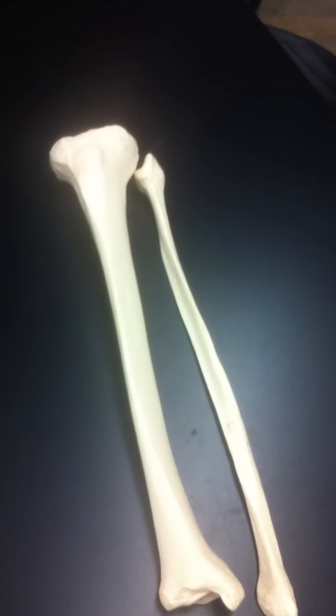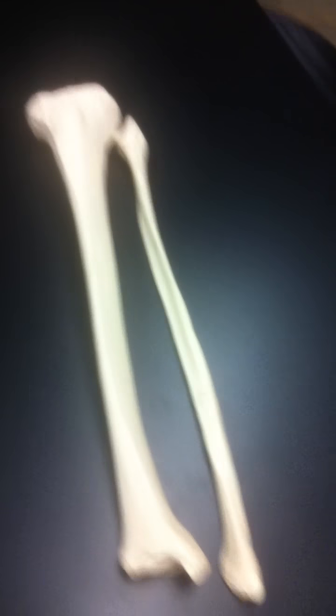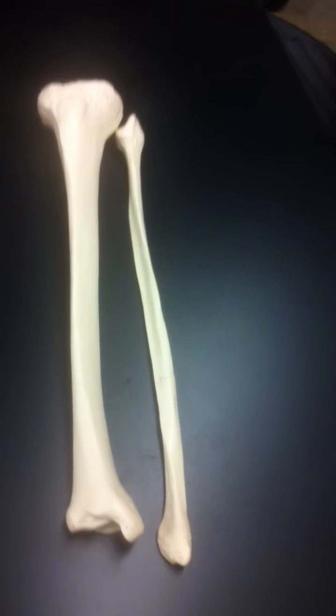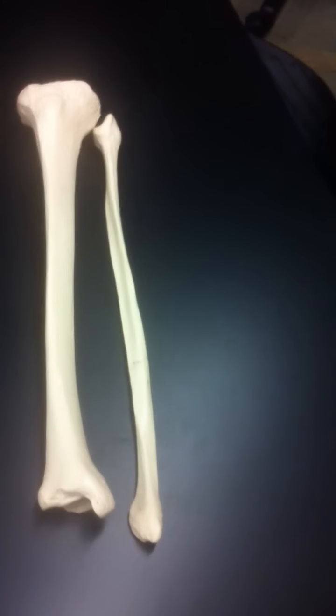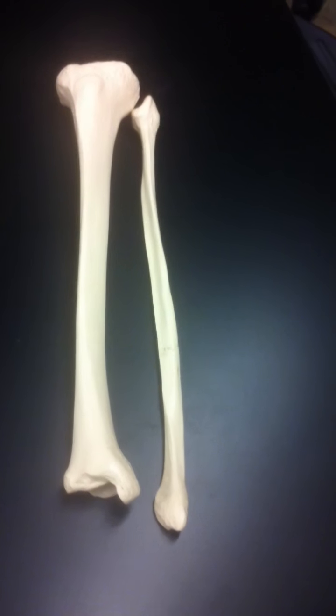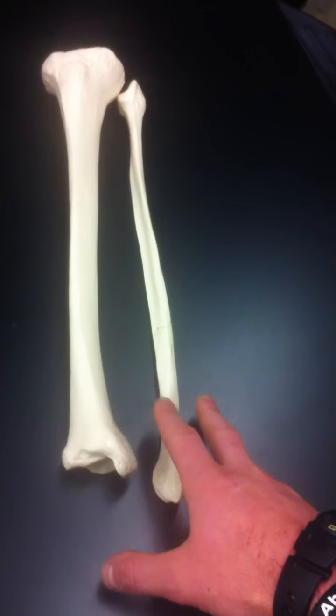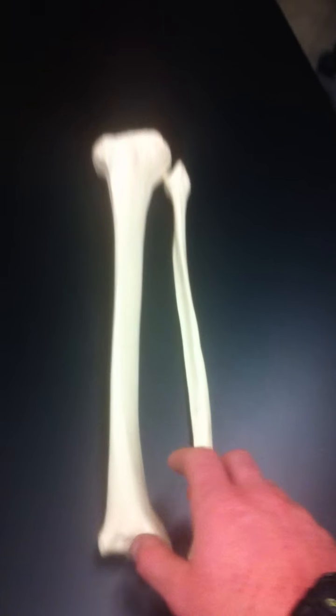Going over to the tibia and fibula, they will look just like this. The fibula always goes on the outside. It's the outside portion of your ankle or the lateral side of your ankle. So this would be like Bob's, well, they're backwards. Yeah, right there.